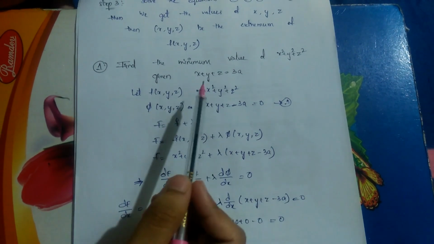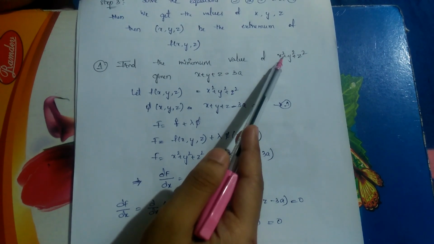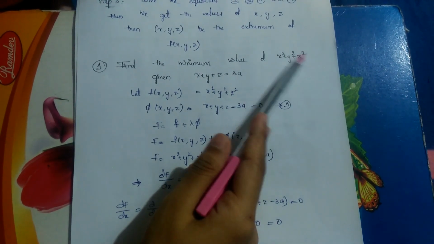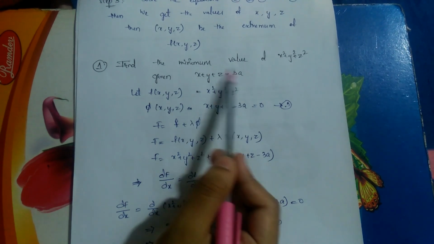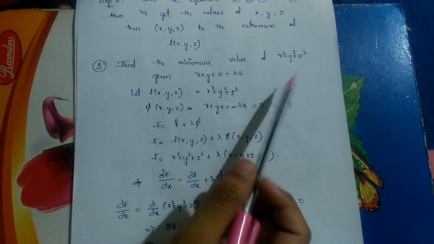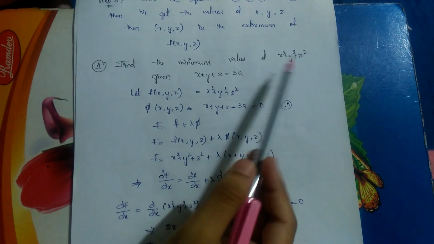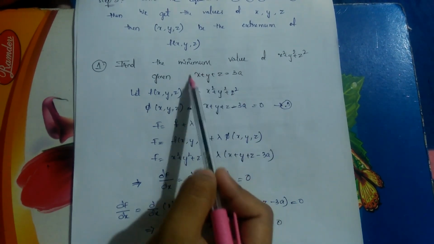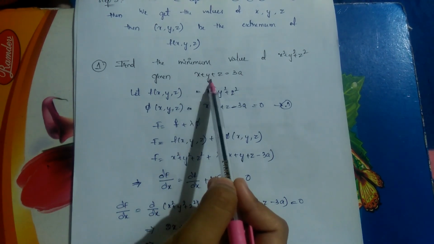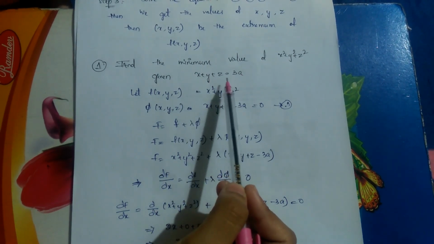First problem: find the minimum value of x square plus y square plus z square given x plus y plus z equals 3a. This is a condition and this is a function. So we have to find the minimum value of the given function by using this condition x plus y plus z equals 3a.